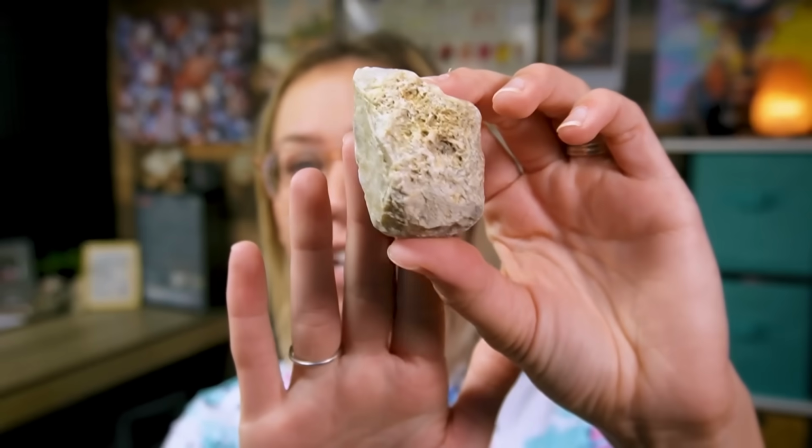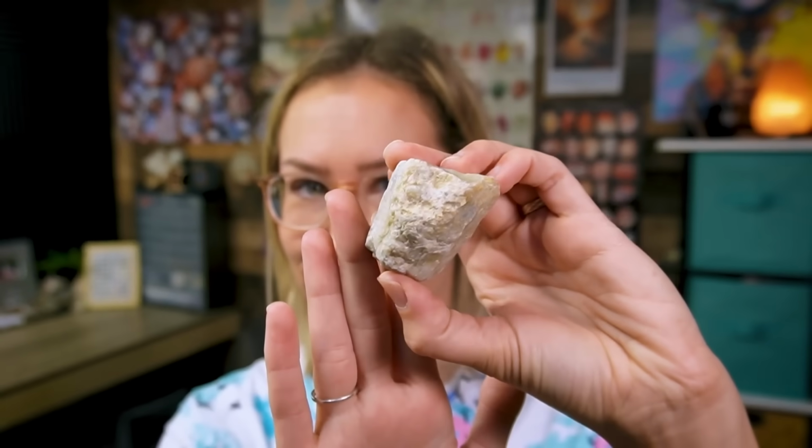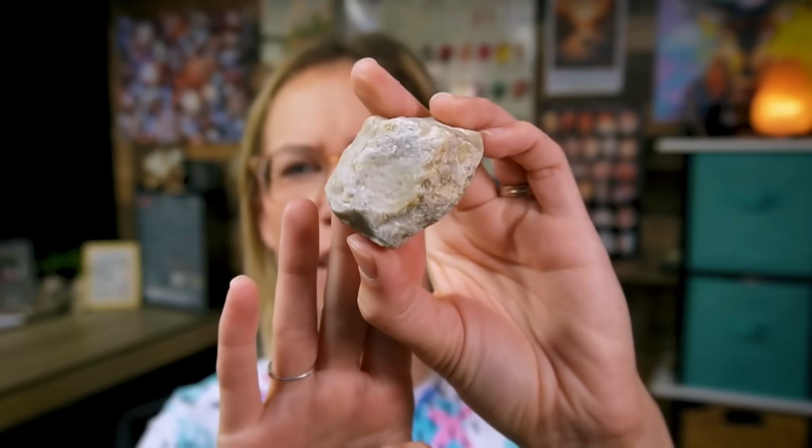Unlike other types of agates, there's not a large color variation between cold water agates. So this next one we're gonna cut open is a little bit lighter, where the first one was gray, and this one's kind of more of a whitish beige. So let's get this guy cut open and see if we can find any of those beautiful bands.